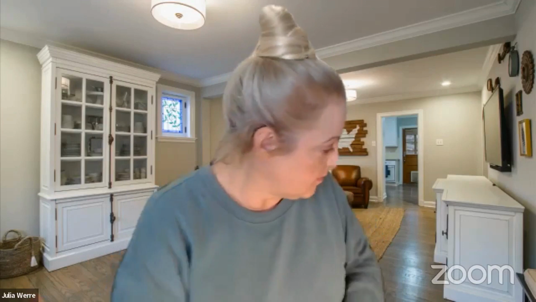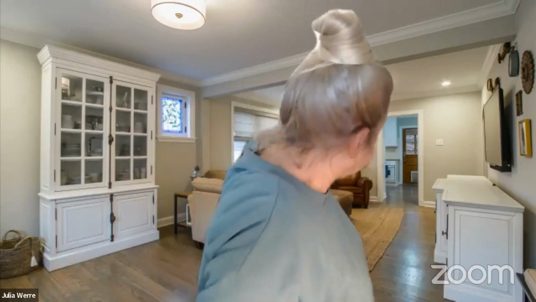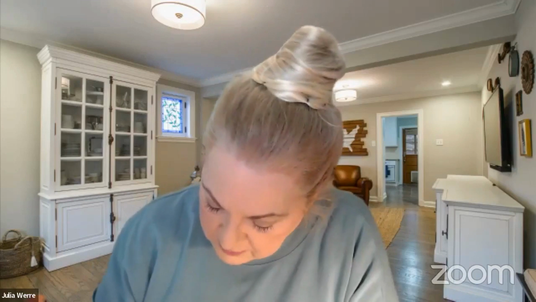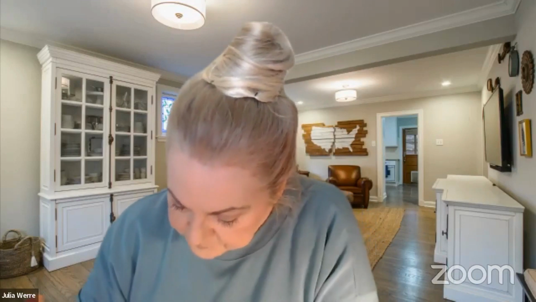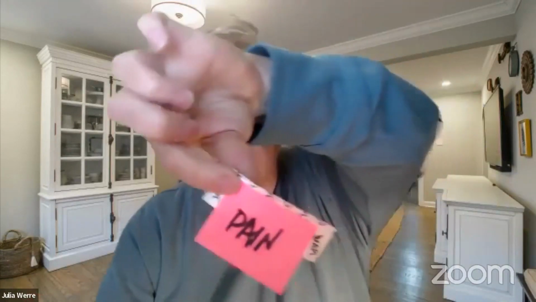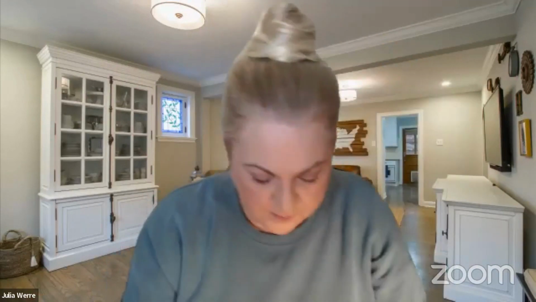I take the candy that I'm sending, tear it apart. I usually use 3. I go the extra mile of taking a tiny Post-it note and writing on the back, pain, and sticking it to the candy. I stick the Post-it note that says pain to the candy, and I drop it into the brochure like that.